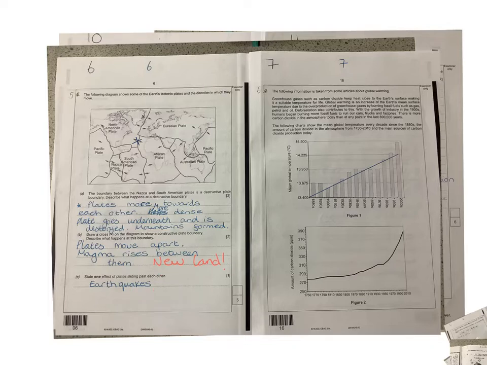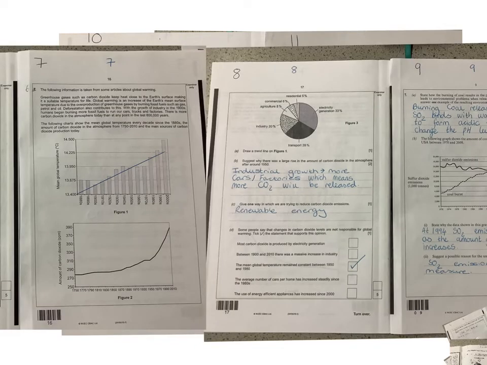The next question then is quite a long question, all about global warming. So the first part says, draw a trend line on figure 1. So a trend line is where you try and show an increase using a line, showing what's happened with the bars, not taking into account maybe certain anomalies where it's not a complete trend.